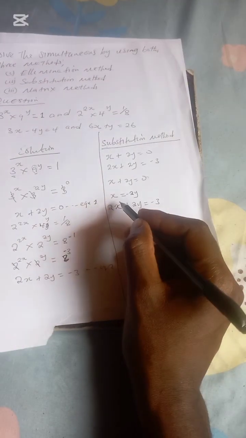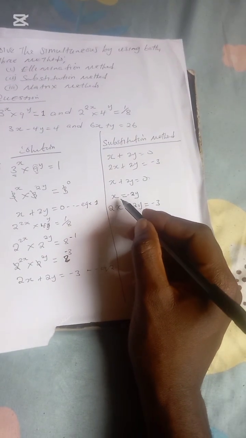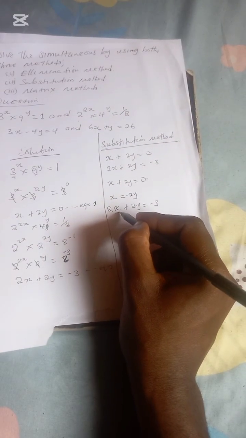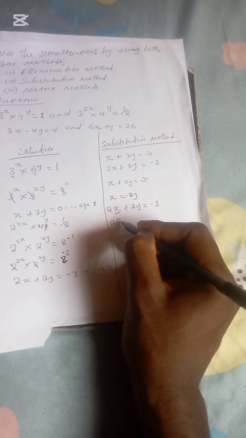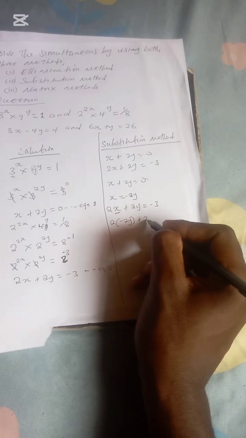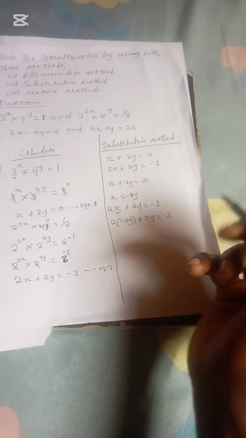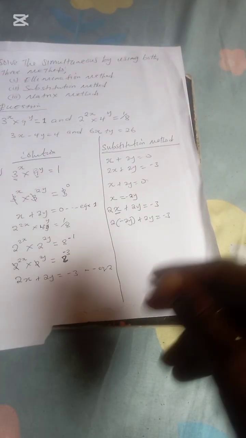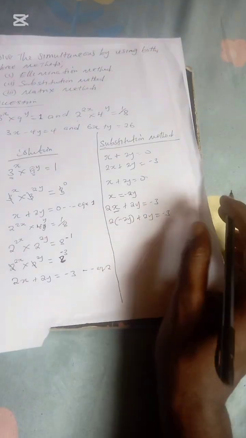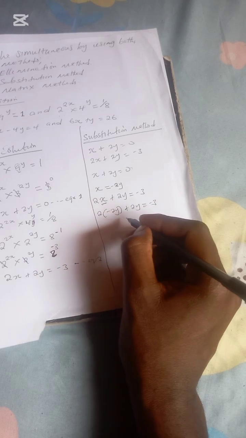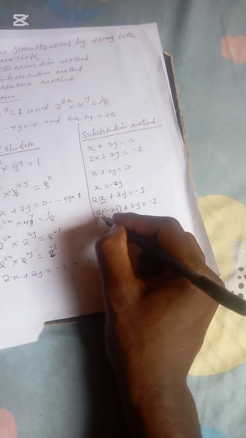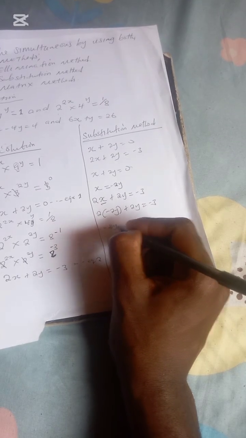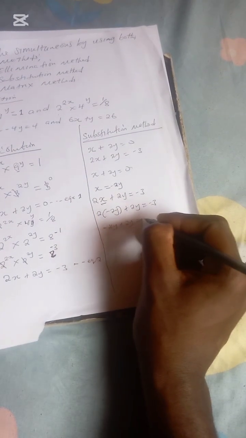So what do I mean when I say make x the subject of the formula? It means where there's x, we'll put negative 2y now. So in the second equation it will be 2 open negative 2y close plus 2y is equal to negative 3. Then we'll multiply here: 2 times negative 2y will be negative 4y, plus 2y is equal to negative 3.